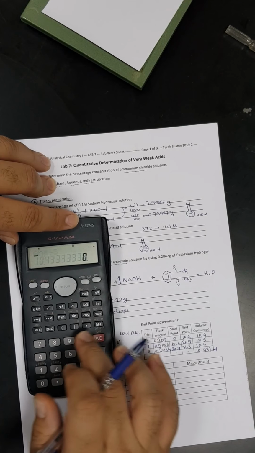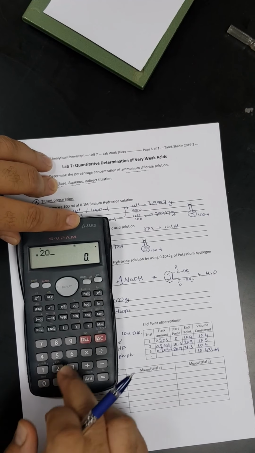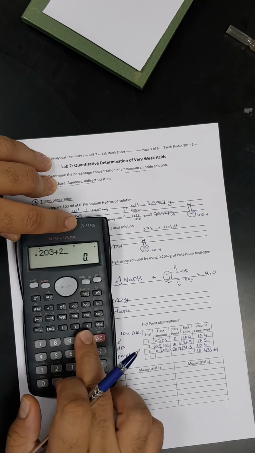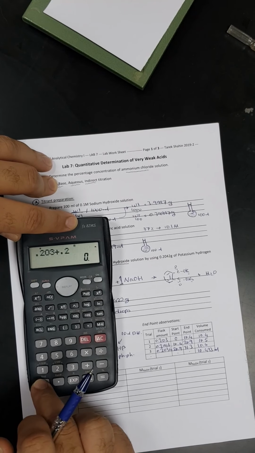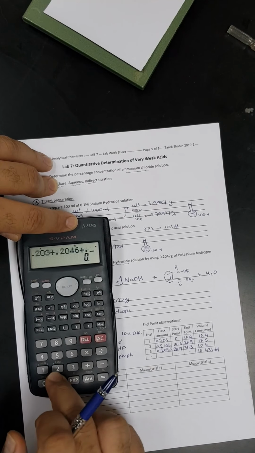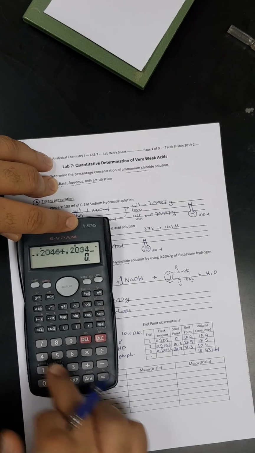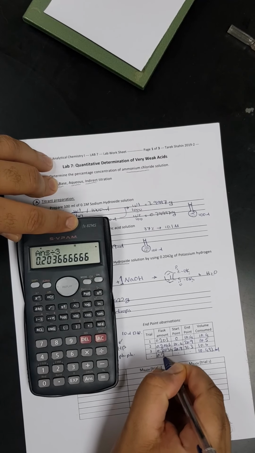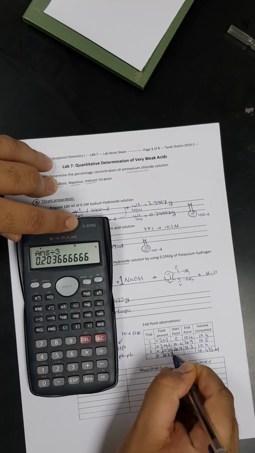Now we are going to get the average of the weight. Okay, 0.2046 plus 0.2034. So it is 0.2037 grams.